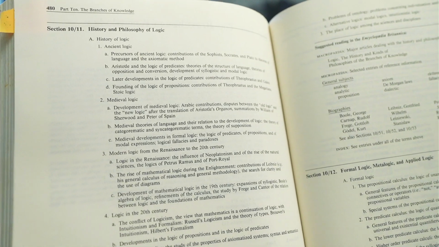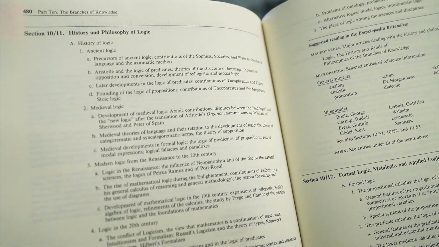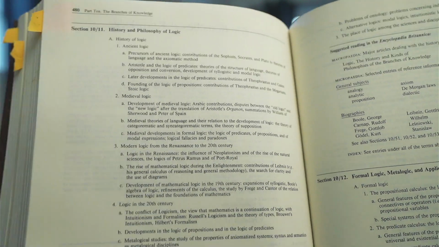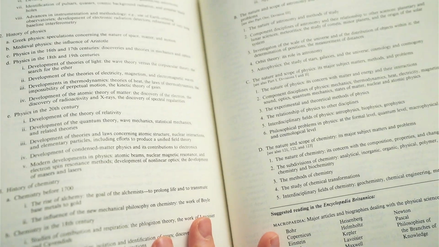But then you flip the page, and there's no intro to history and philosophy of logic. There's no references to the head notes, which once you get deep into a part, you're kind of wondering where do I go back to get to the intro to this entire section. So that's useful.